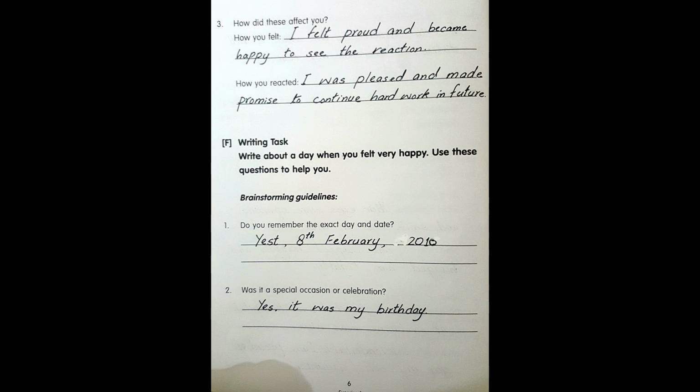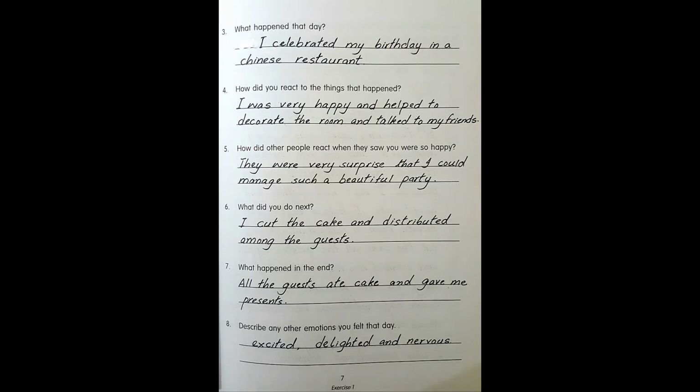F. Writing task. Write about a day when you felt very happy. Use these questions to help you. Brainstorming guidelines. 1. Do you remember the exact day and date? Yes, 8th February 2010. 2. Was it a special occasion or celebration? Answer. Yes, it was my birthday. 3.